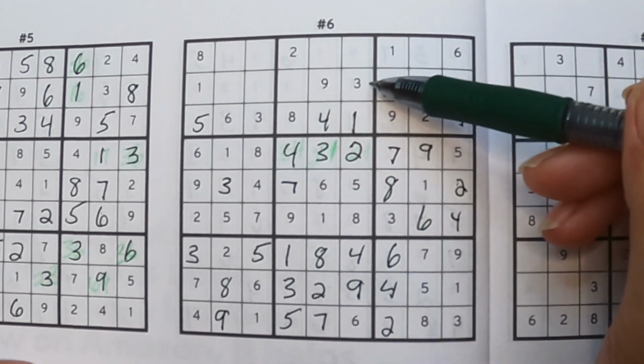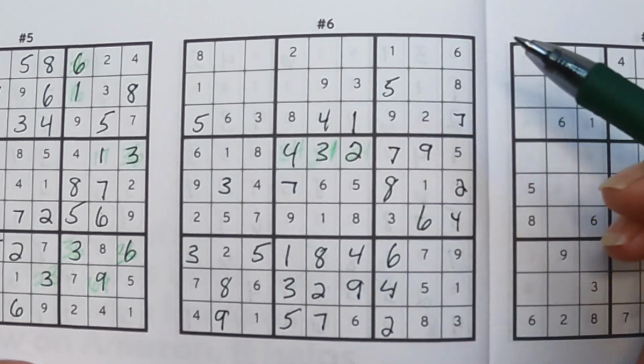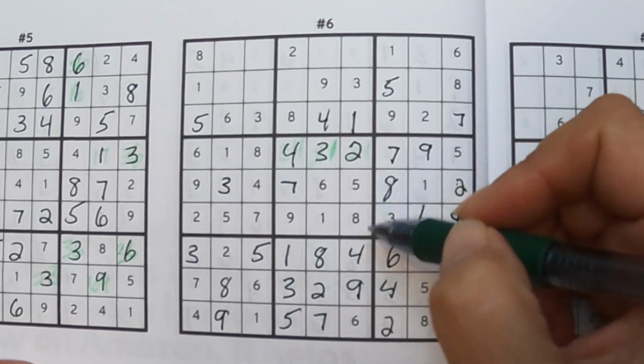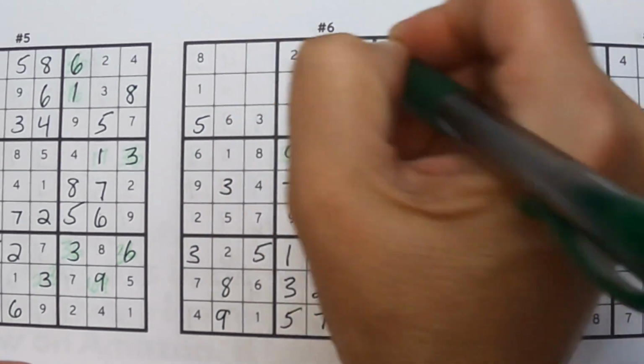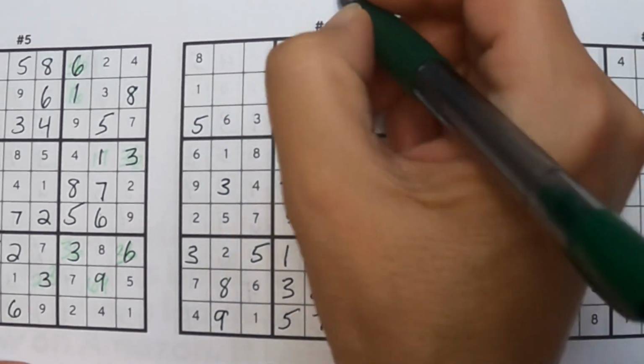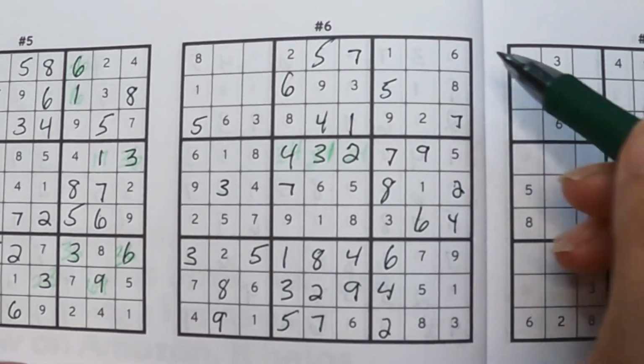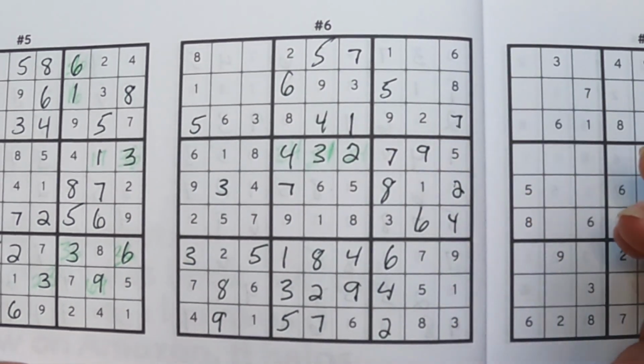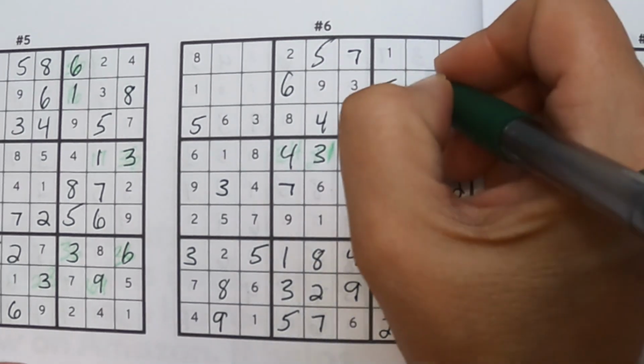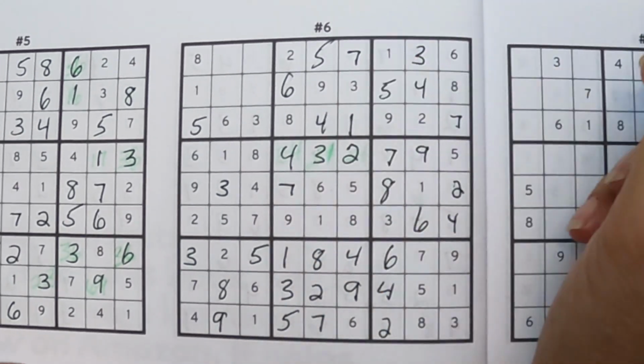For this box now, we're missing 5, 6, and 7. We've got 5 and 6 here, so this is our 7. 6 here, so 5, 6. For this box, we're missing 3 and 4. We've got a 3 here, so 4, 3.